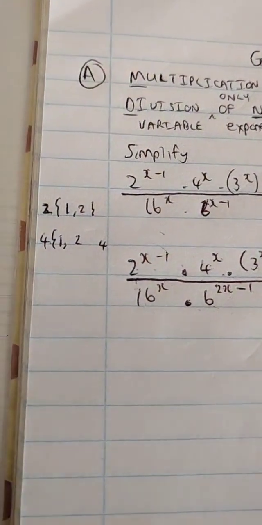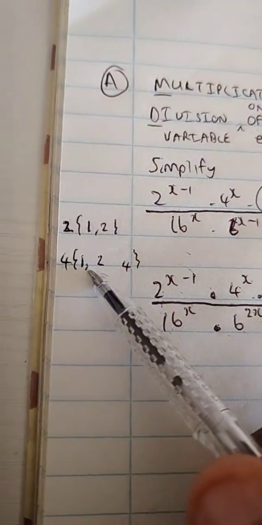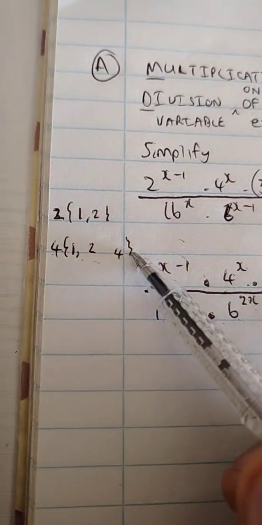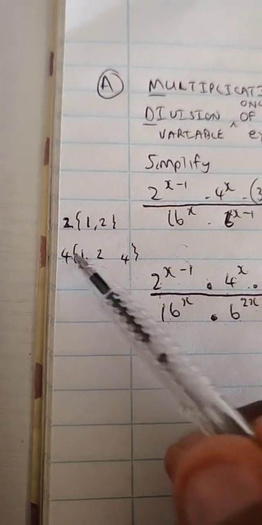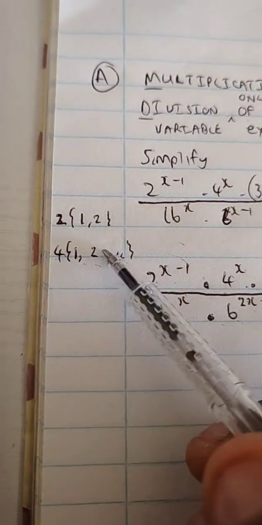Besides 1, 2 also goes into 4. How many times? 2 times. So in other words, you can see that the factors of 4, there are 3 of them. The factors of 4, there are more than 2 factors of 4. So this is a composite base. 4 is a composite base, whereas 2 is a prime base.